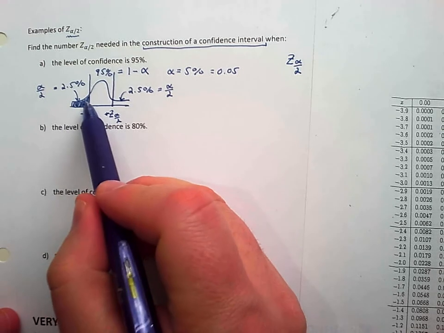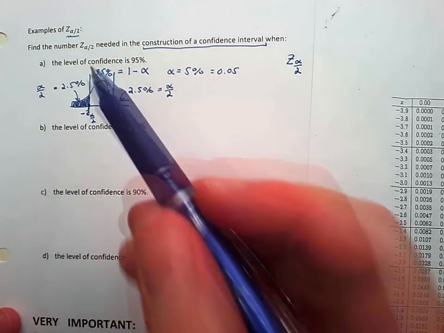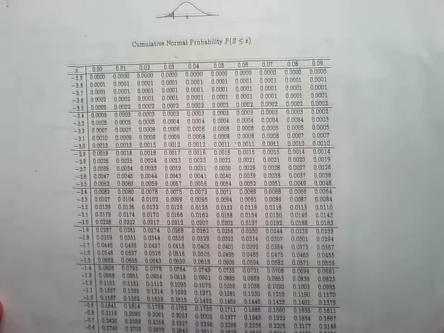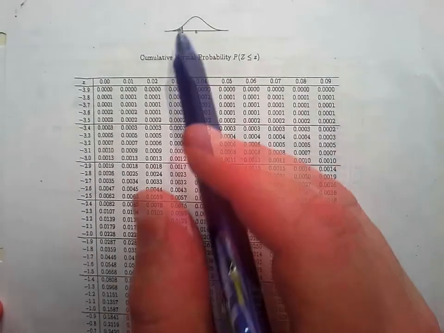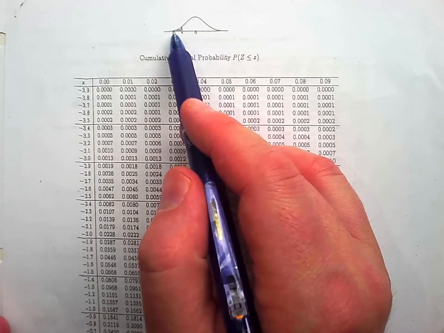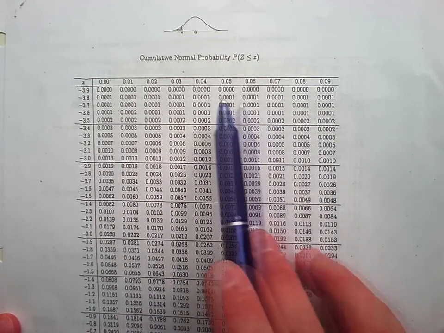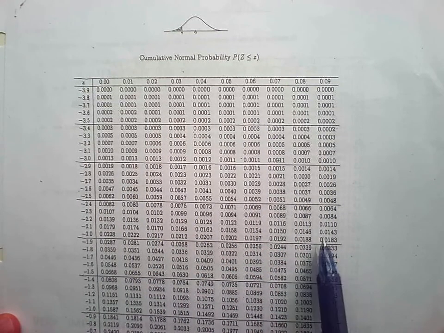We're trying to figure out the z value that corresponds to having 2.5% here. Since we're in the left tail of our distribution, we're going to go hunting for 2.5% inside here.